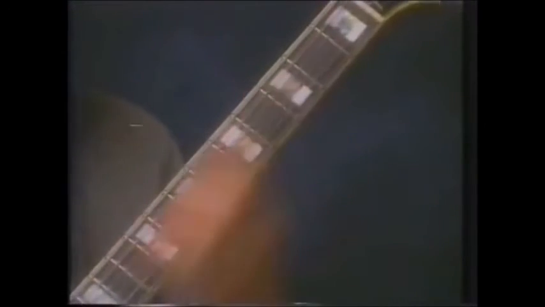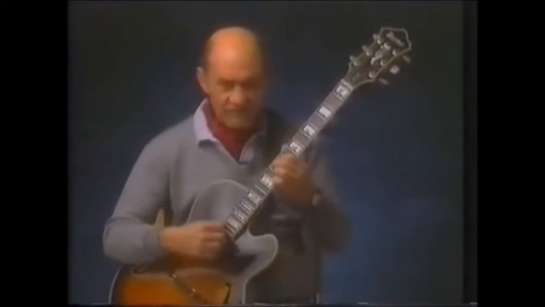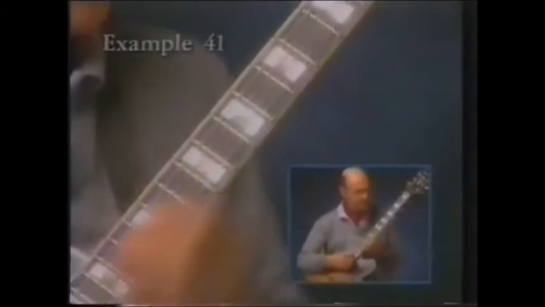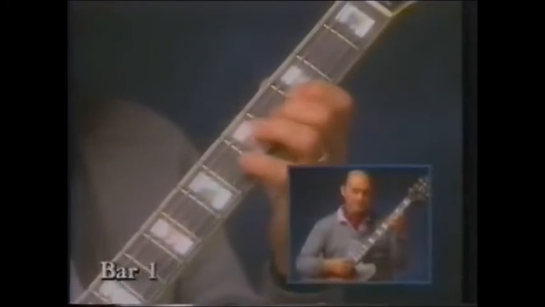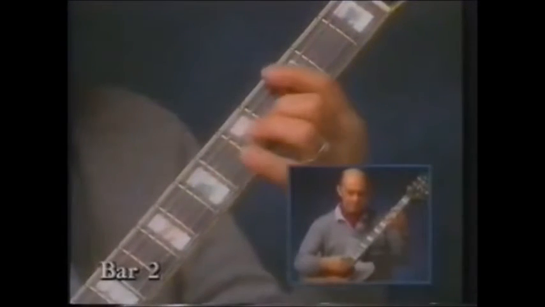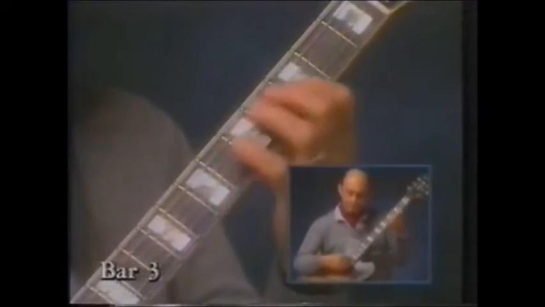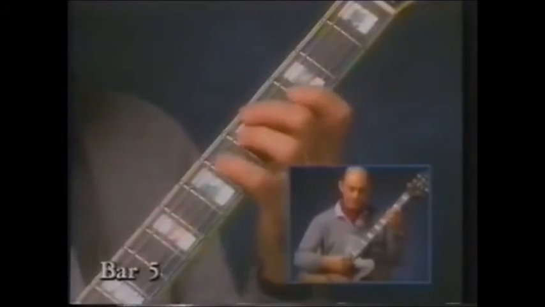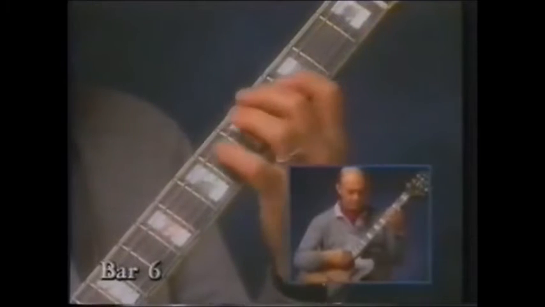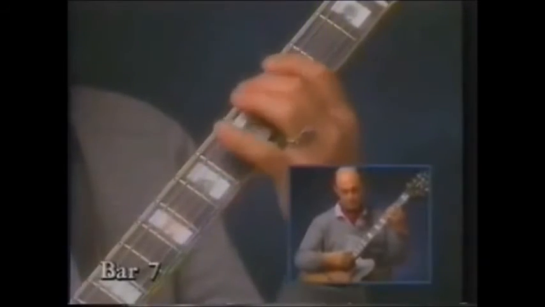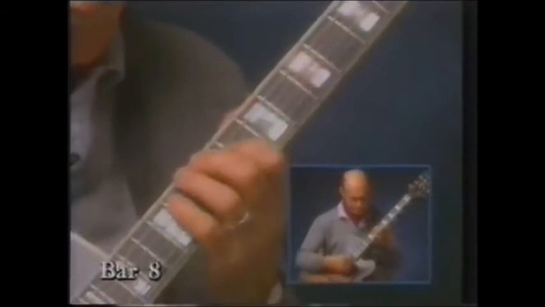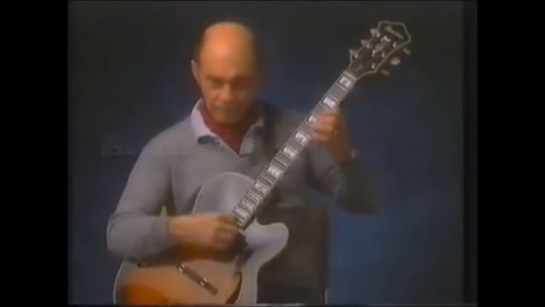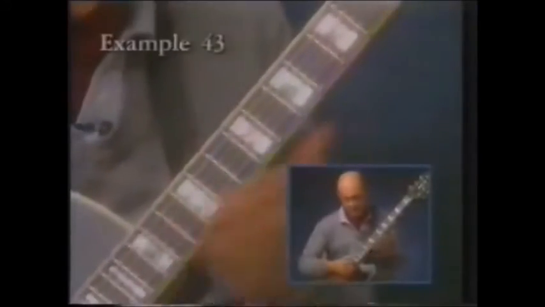Flat 9, raised 9, regular third, raised 5, flat 5, raised 5, seventh, root. So if you have those kind of chords, the lines are different. Everybody plays this.